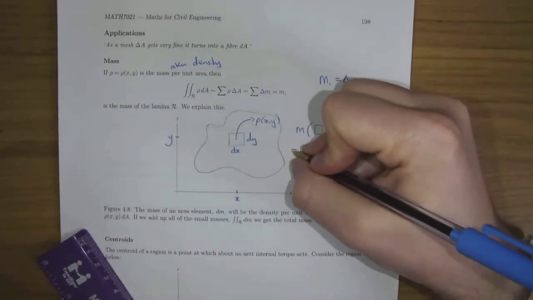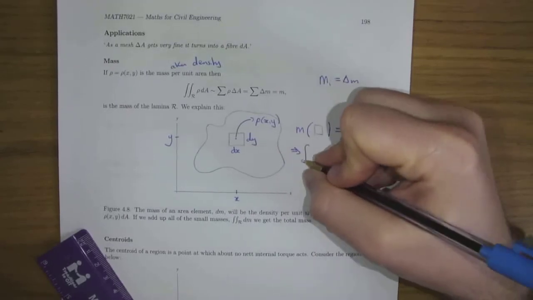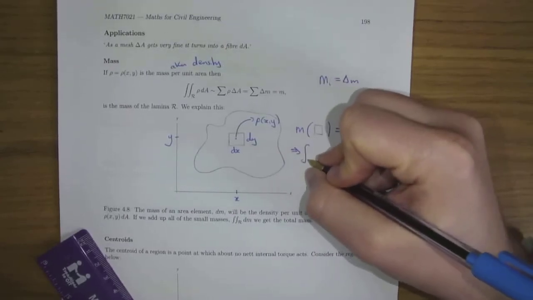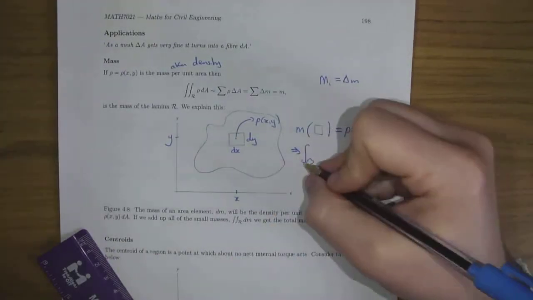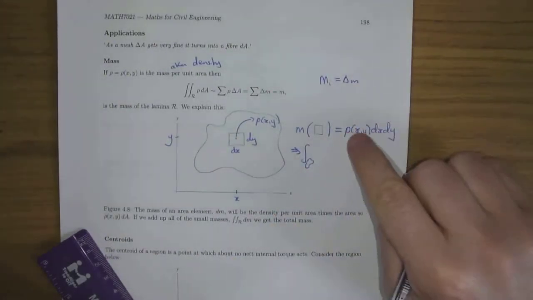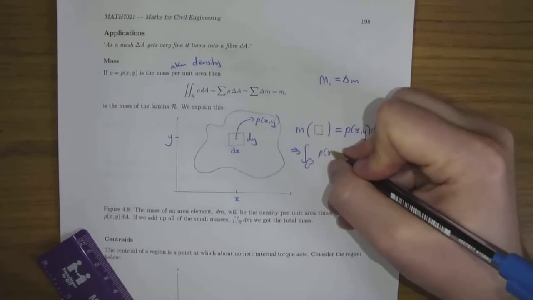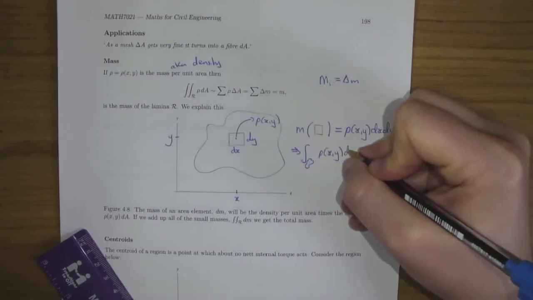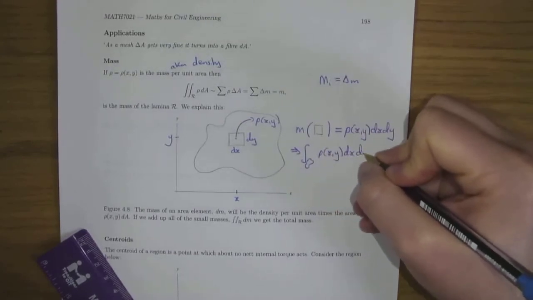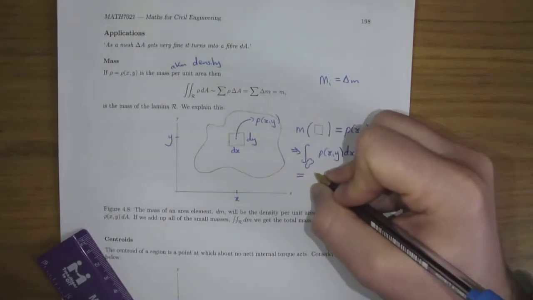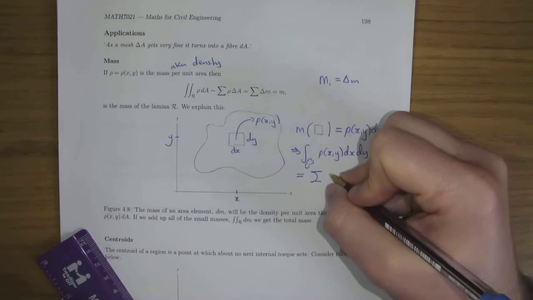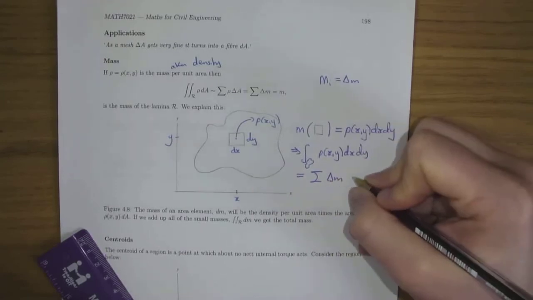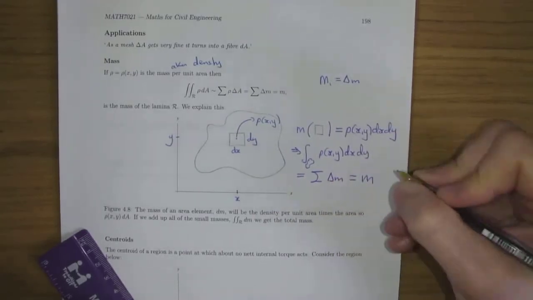So therefore, if you add up over the whole lamina, which I should have just called R, this is the same as adding up all the little bits of mass, which I'm going to call delta M. And if you add up all the little bits of mass, you get the total mass.